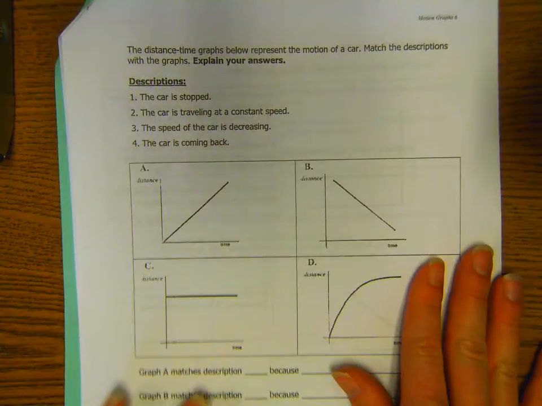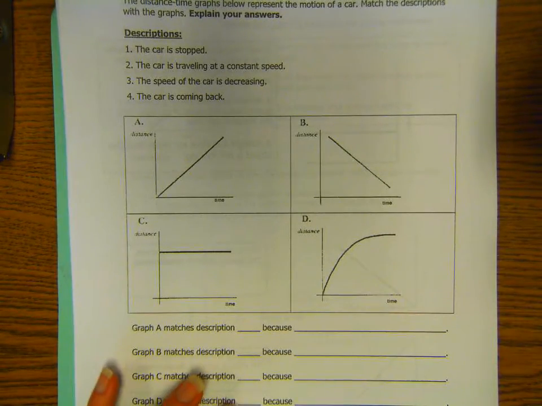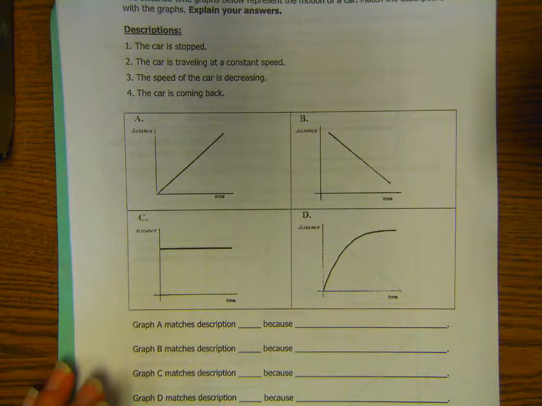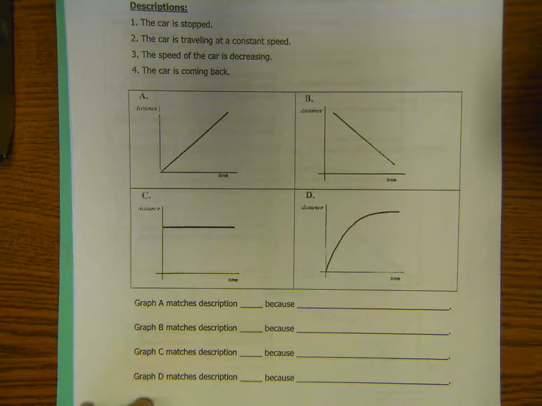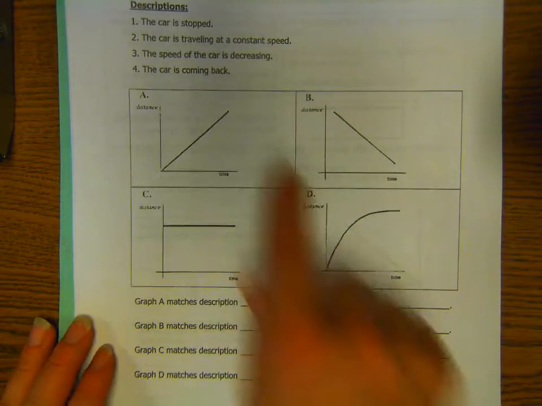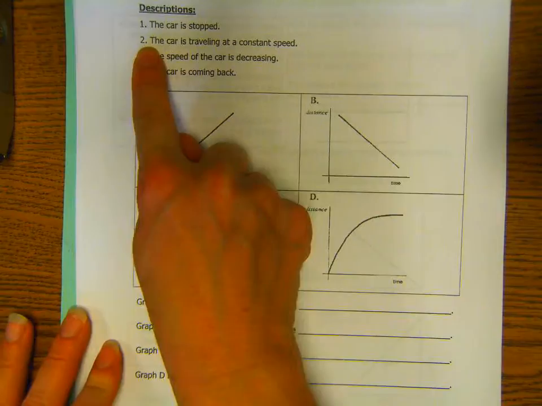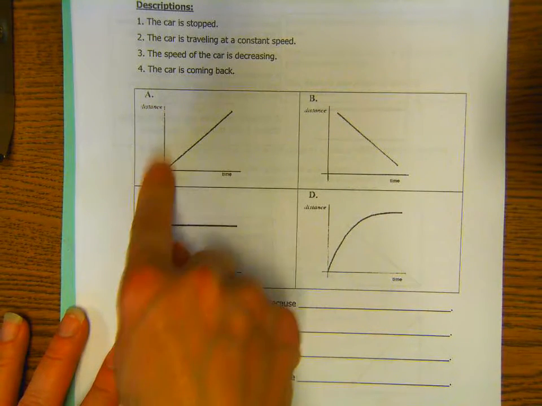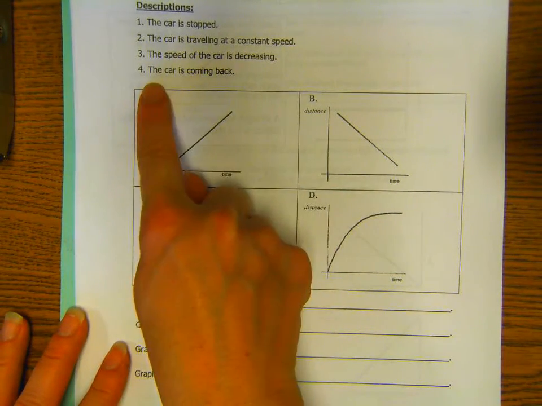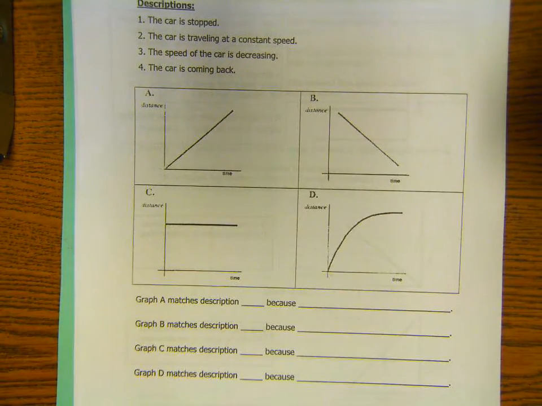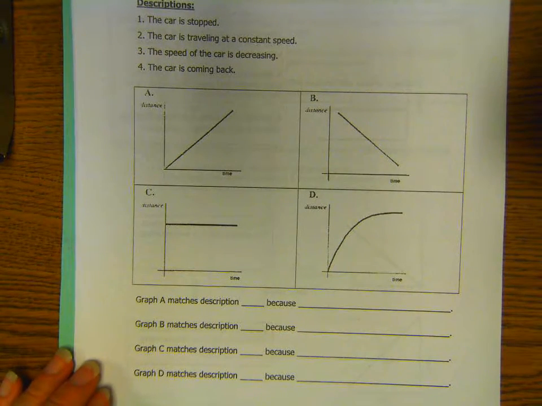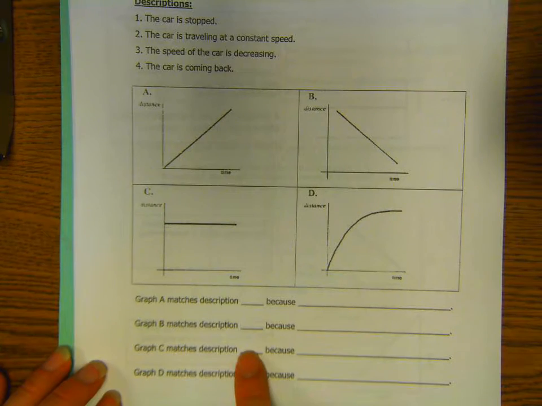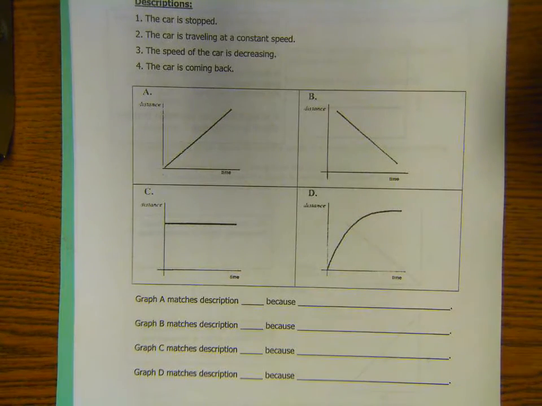Alrighty, now let's just see how good we do. Let's take a little quiz. I'll give you 1 minute to take this quiz. So, number 1, the car is stopped. 2, the car is traveling at a constant speed. This is a distance graph. 3, the speed of the car is decreasing. 4, the car is coming back. Please be very, very, very careful. Would you match A, B, C, and D with 1, 2, 3, and 4? Those statements, please.